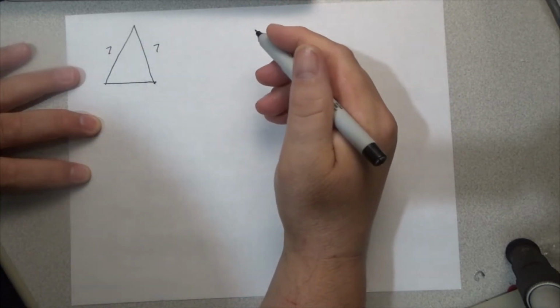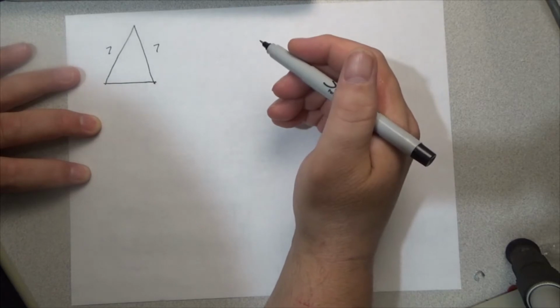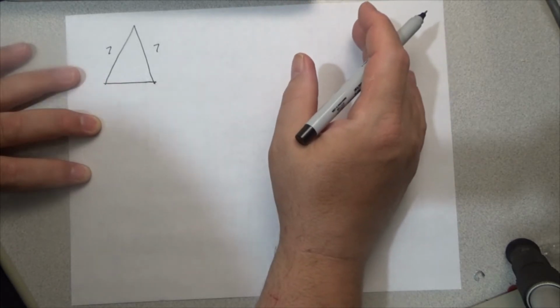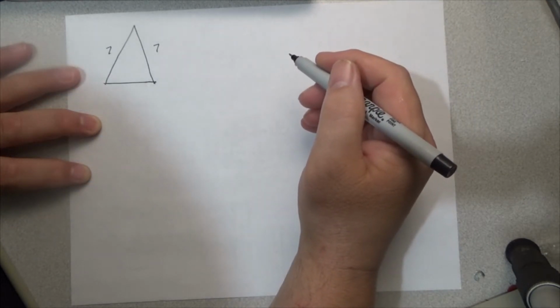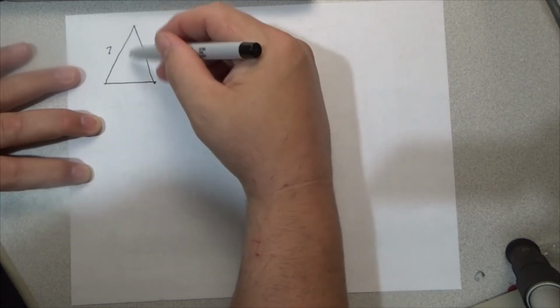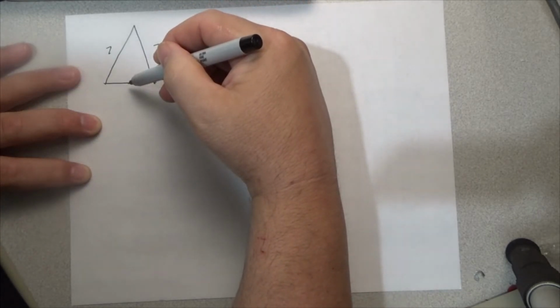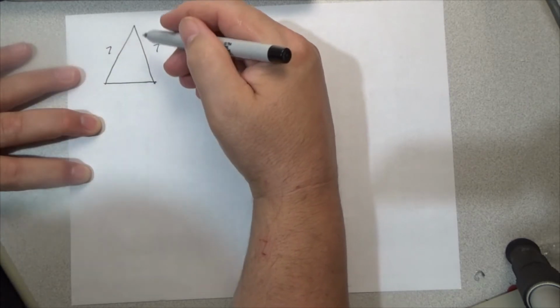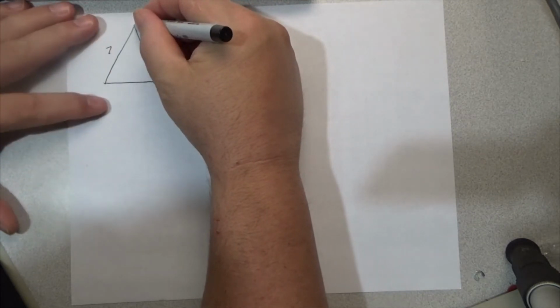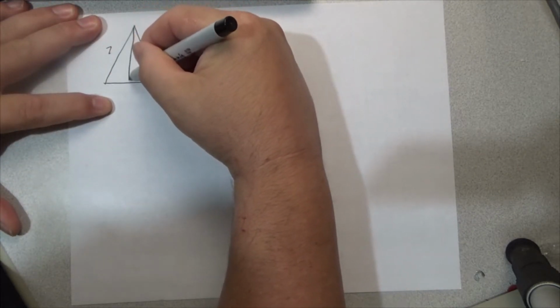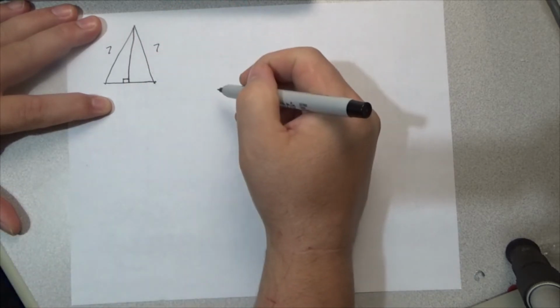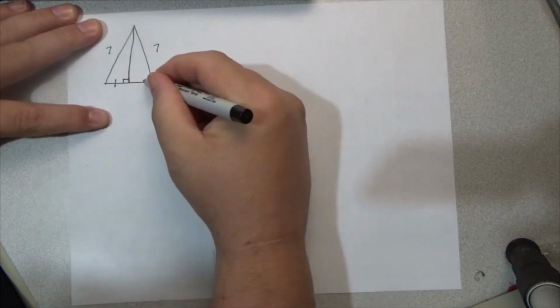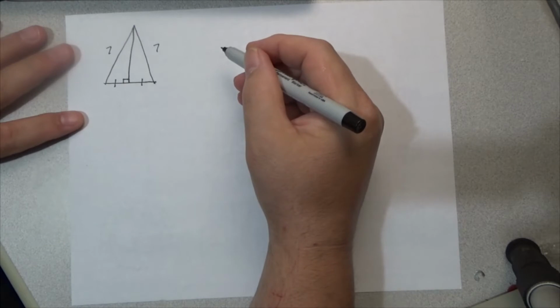All right? So, to bisect means to cut right in two. And so there's some definitions in here. An altitude is a line segment from the vertex to the base, which is the side opposite the vertex, and it's going to be perpendicular. So if I draw a line from this vertex right here down to the base, and this is an altitude, that means that it's going to be perpendicular, and it also means that this side right here is going to be cut in half. All right?